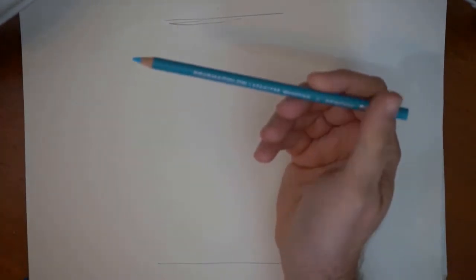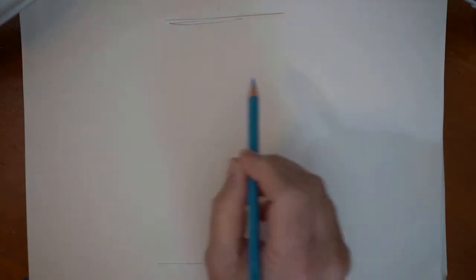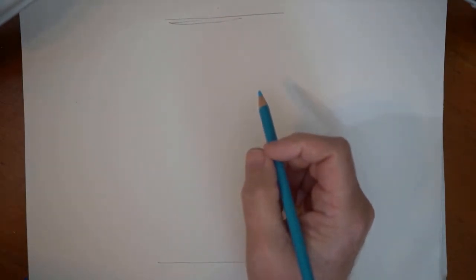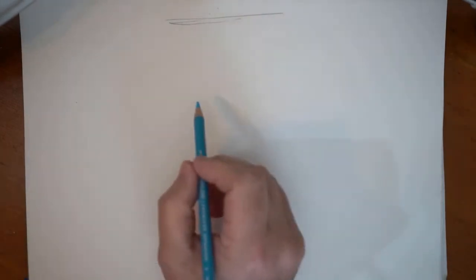Now I'm using a non-repro blue pencil. This is just enough to get you to see the structure underneath. You would actually just use another 2 pencil or an H pencil, a graphite pencil. So let's go ahead and start.